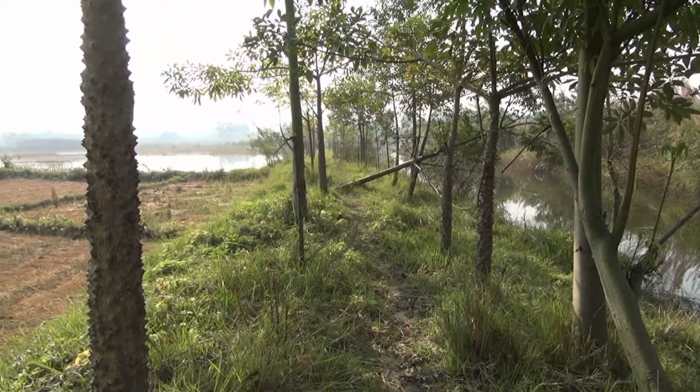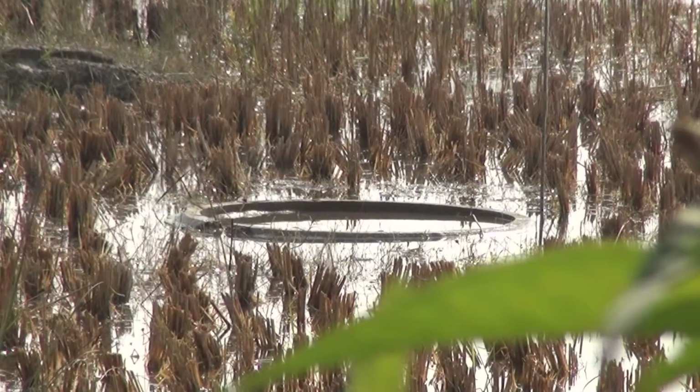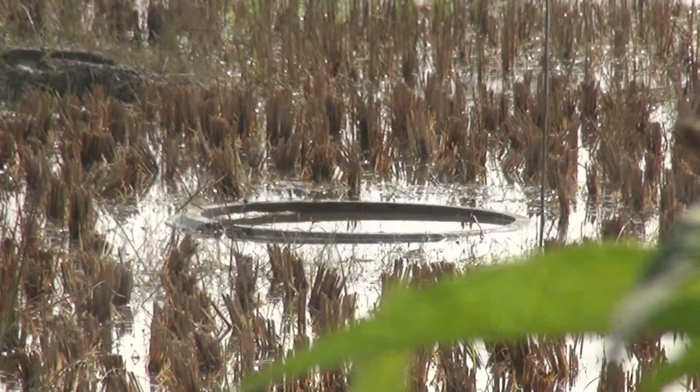So we are not draining permanently. We are not talking about no waterlogging at all. No, that's not what we are saying. All we are doing is we are going to reduce the duration of flooding from 5 months to 4 months. We are trying to give the farmer an extra month to do his planting.